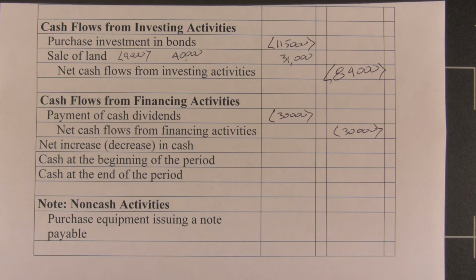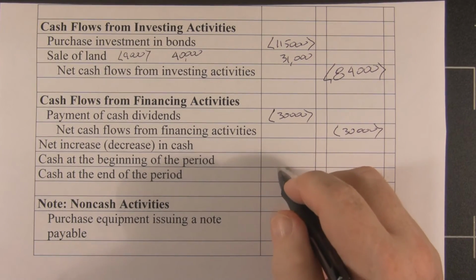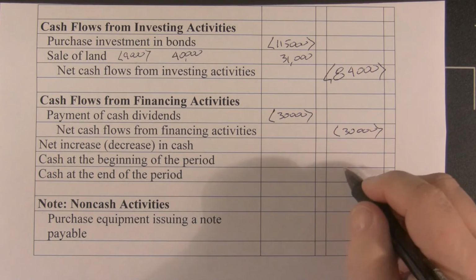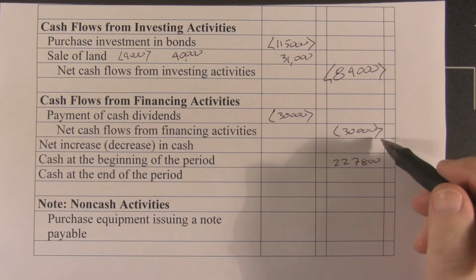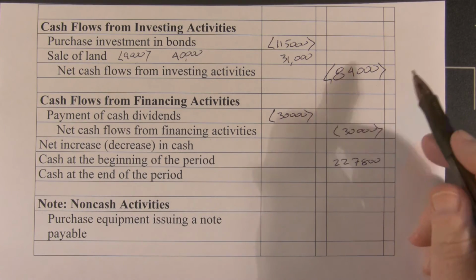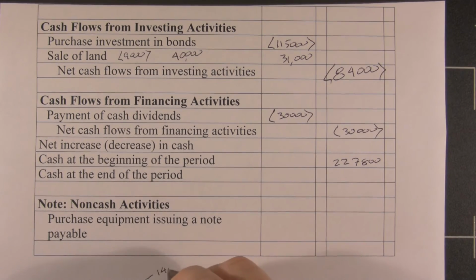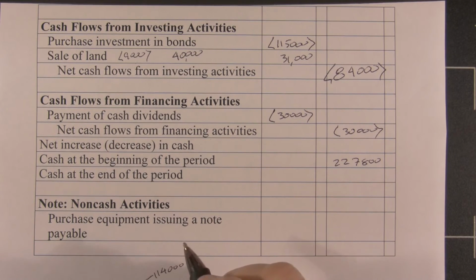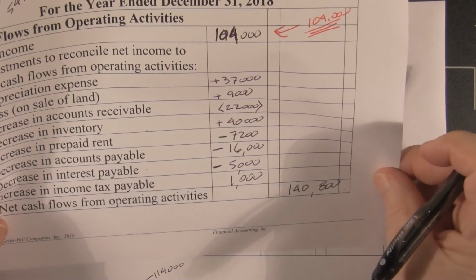We started with cash at the beginning of the period of $227,800. If we add together all three of our cash flows, we have 84 and 30 out, so we have minus 114 out, and cash in of 140,800.